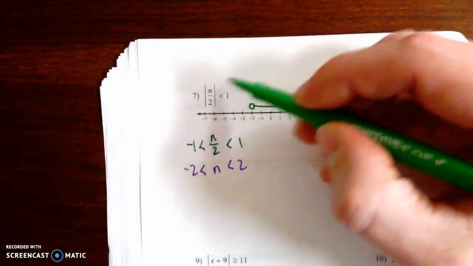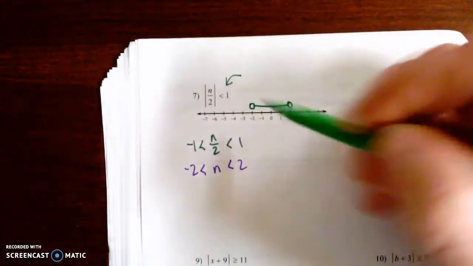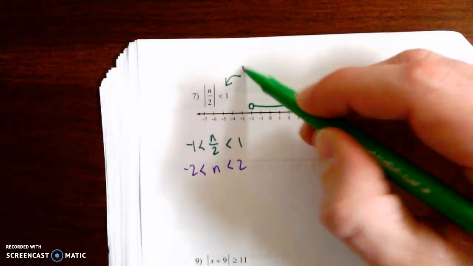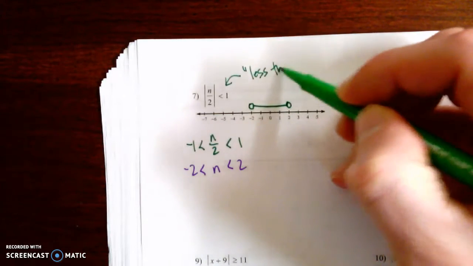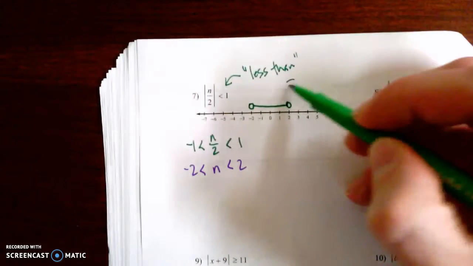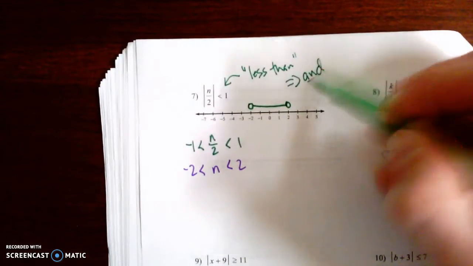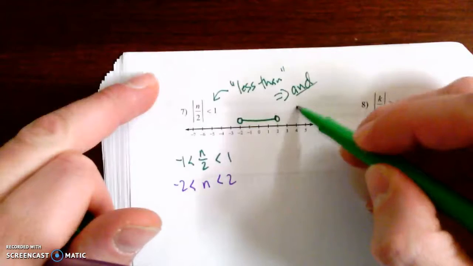So notice when we turn these, we're basically turning these into compound inequalities. If it's a less than, it becomes an AND inequality.